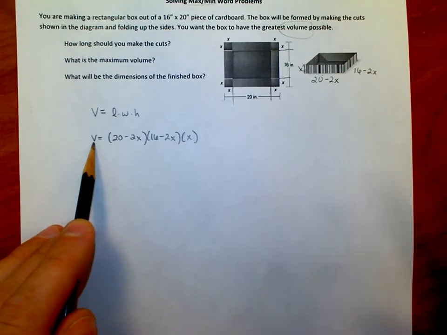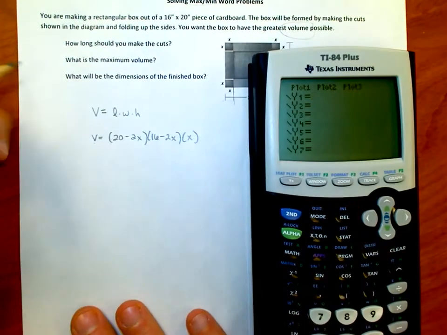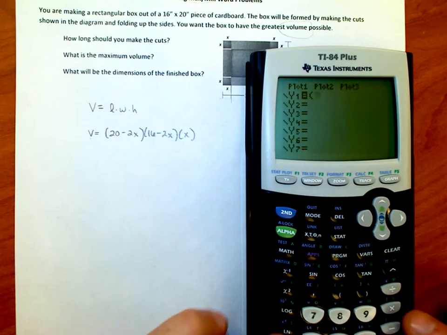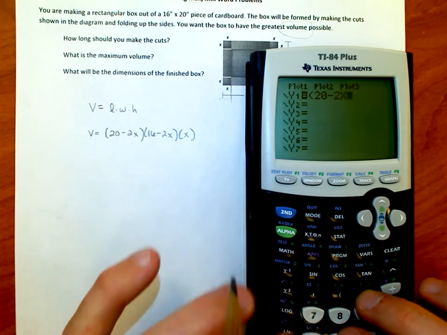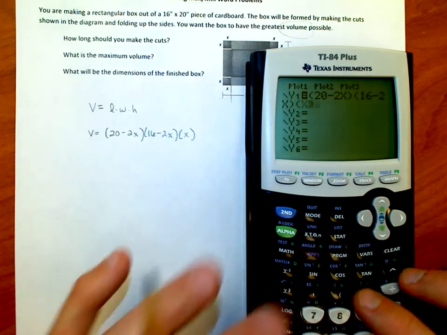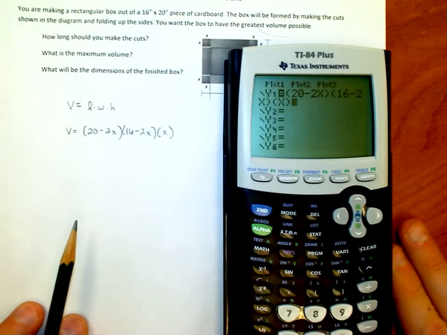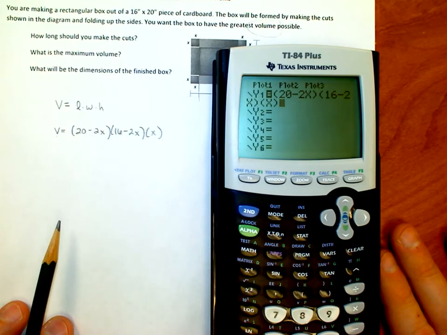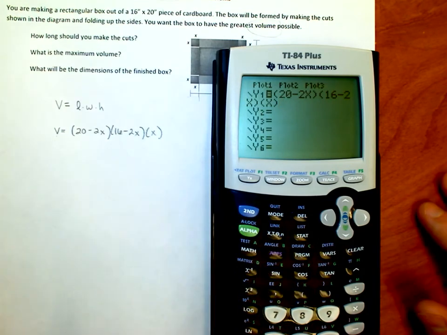And so what I'm going to do is just go graph it. On my calculator, I'm going to type in y1 is equal to, and I'm not going to do any rearranging. I'm not going to FOIL it out, because that's just a chance to make mistakes. Notice I typed it in exactly like it looks, right? 20 minus 2x, 16 minus 2x, X. I'm using parentheses as well because really this is a giant FOIL problem.